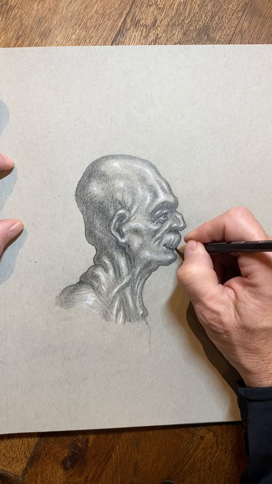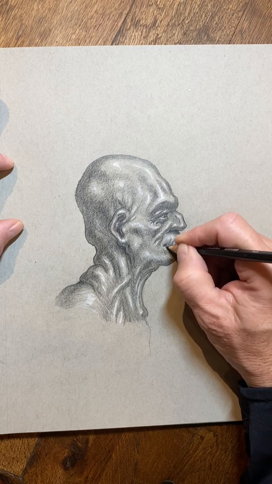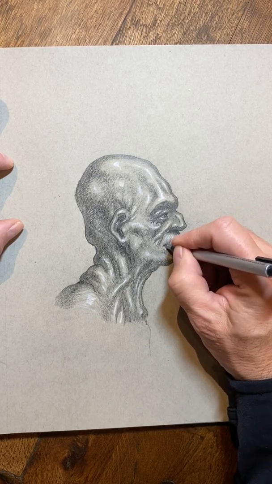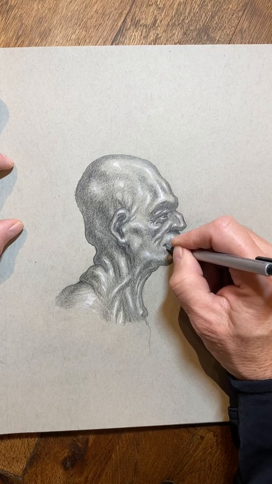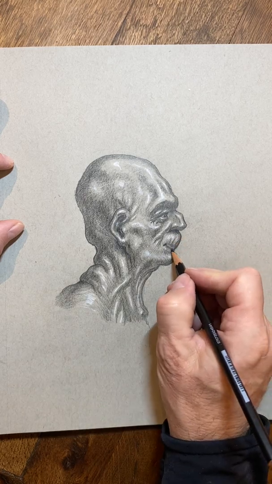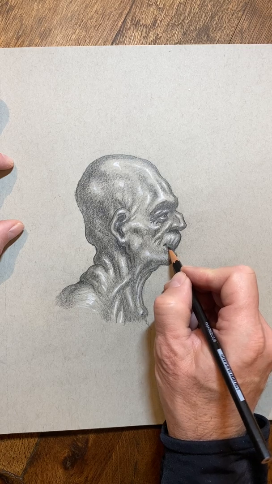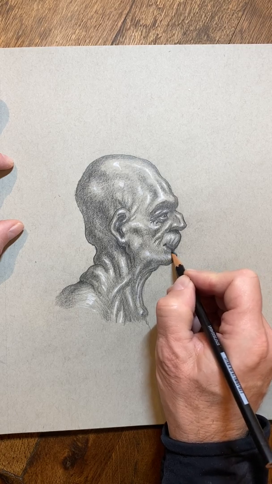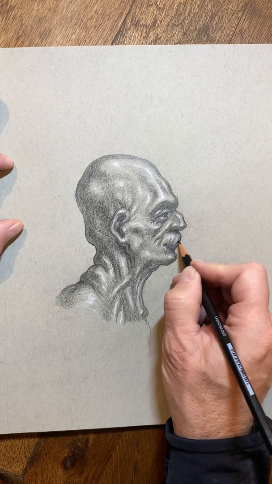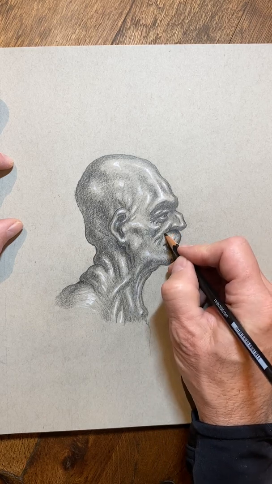So I'm actually gonna just round that a tiny bit more. And I'll probably lighten that a little bit, and the lower lip a little bit. Make that a little more subtle. Put a softer tone through there. And you can keep playing with these and fixing it.